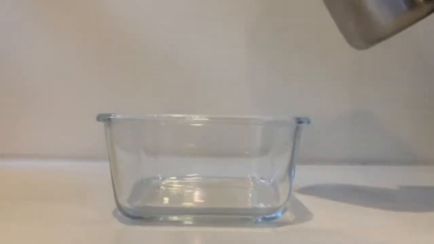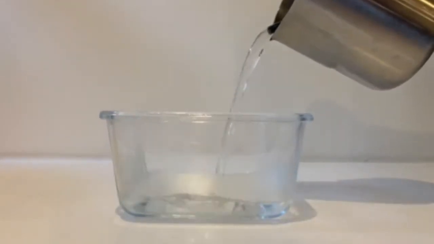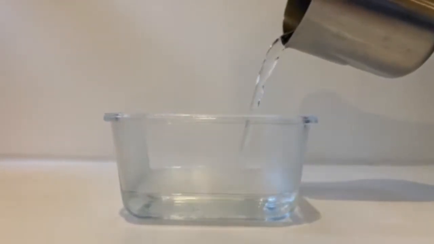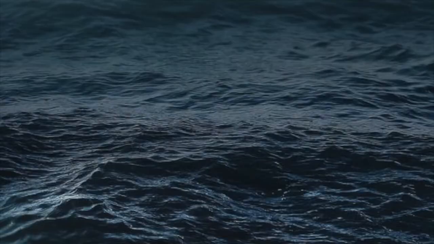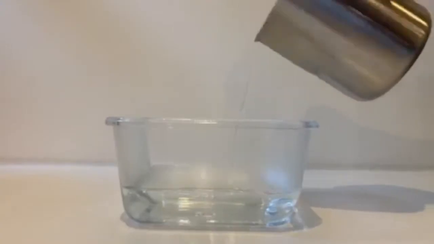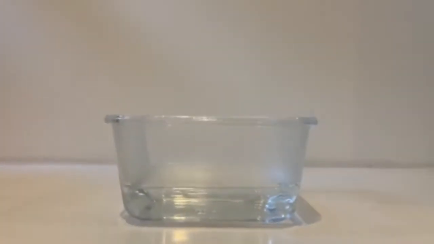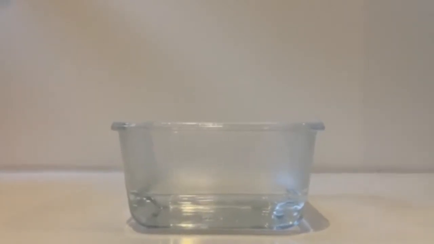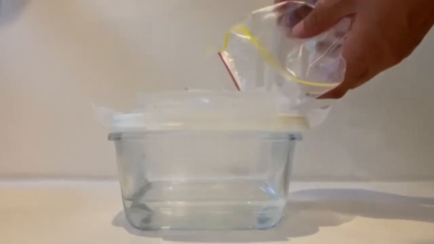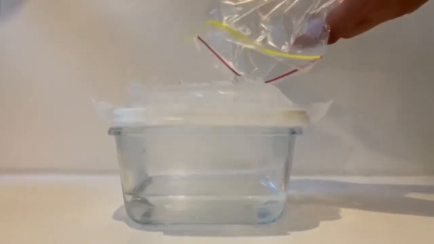The water represents, well, water, which in real life could exist in the form of larger aquatic bodies such as the ocean or a lake. The water has been preheated to mimic the impact of the heating effects of the sun. The ice cubes mimic the cool air at higher altitudes that causes water vapor to condense into droplets.